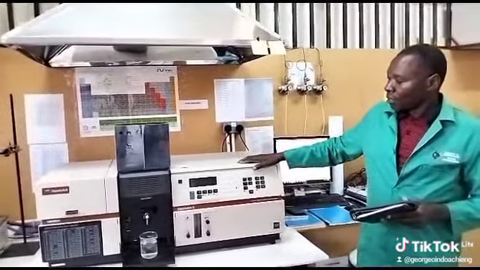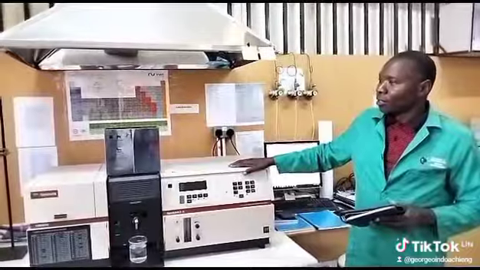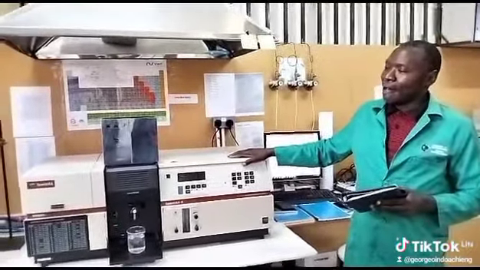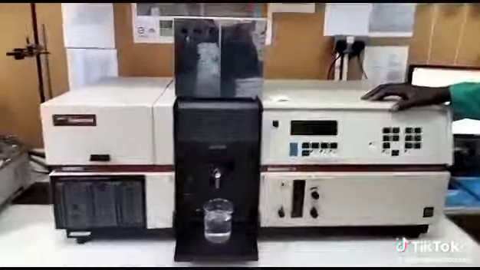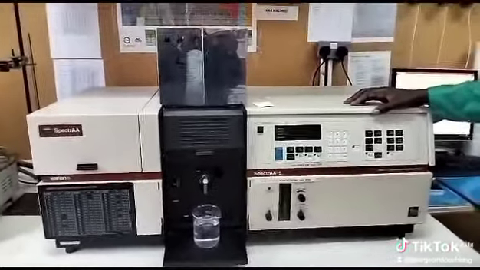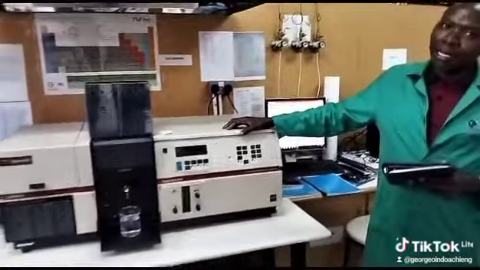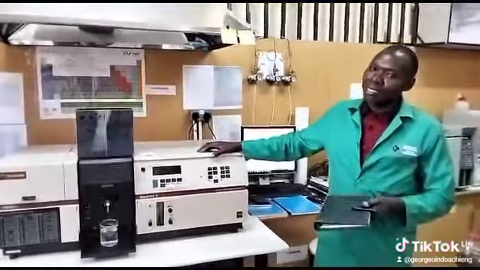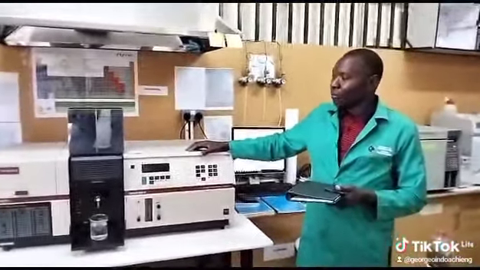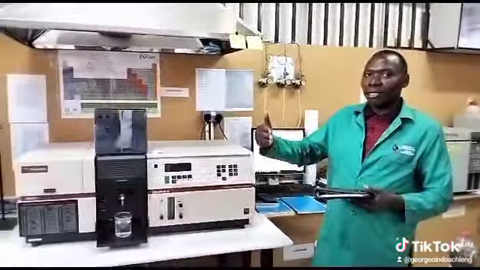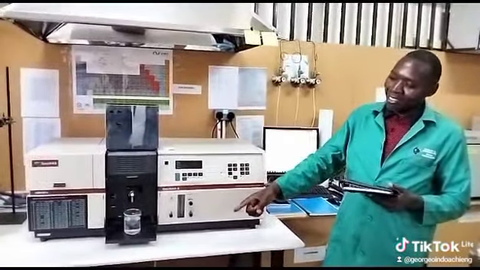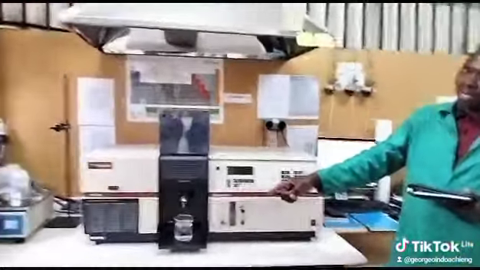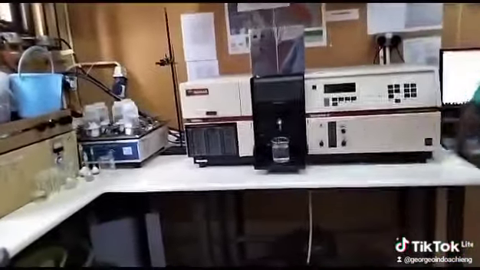So this equipment utilizes a particular flame. Of course, the gases that are used will enable you to generate an acetylene flame, which is combined with the oxygen in the air. The oxygen is generated from the compressor down there.